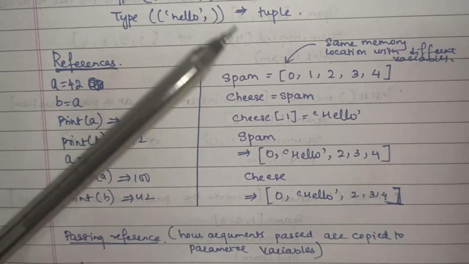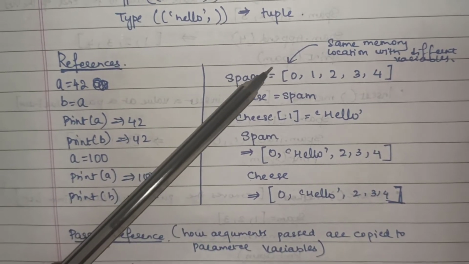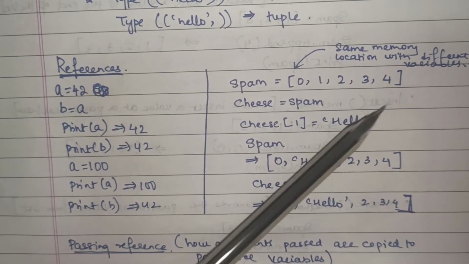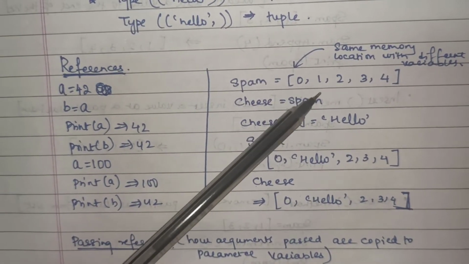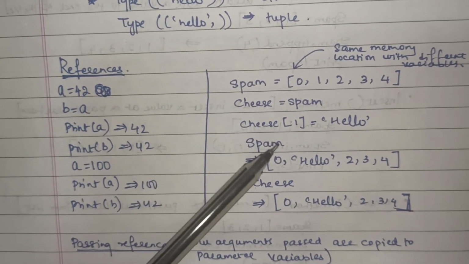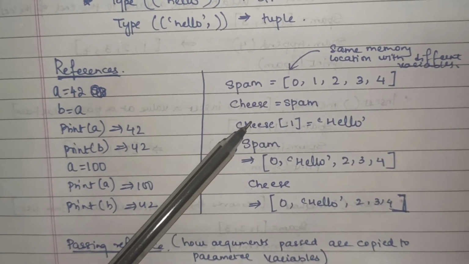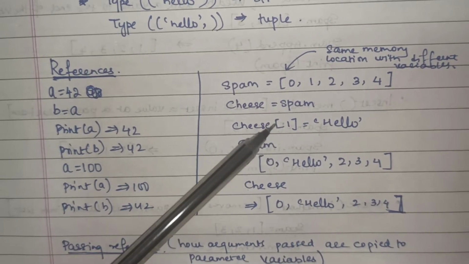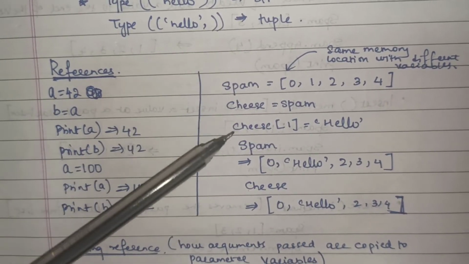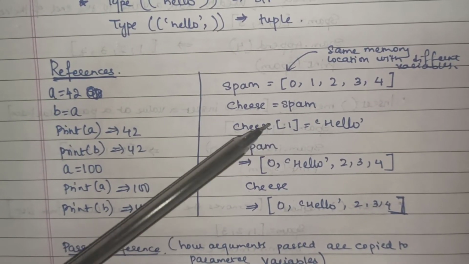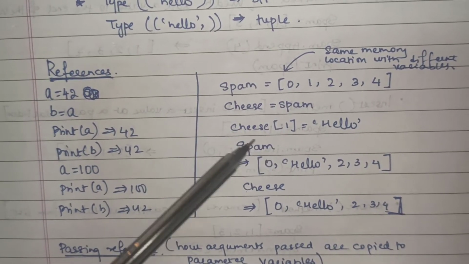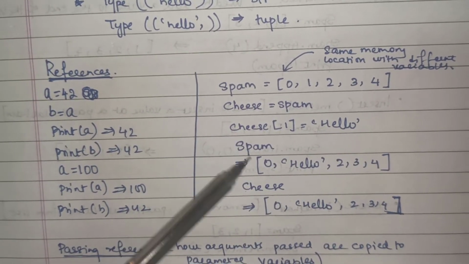But what happens in the case of a list? Suppose you have a list spam equal to these elements, and you assign this list spam to a variable cheese, and you alter the cheese variable, which refers to the list stored in spam. So cheese of 1 equals hello, and you print spam and cheese.